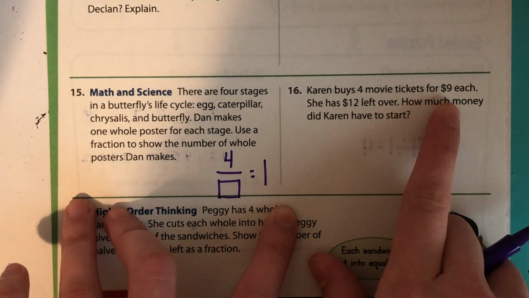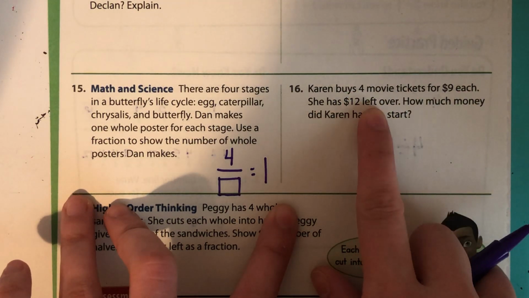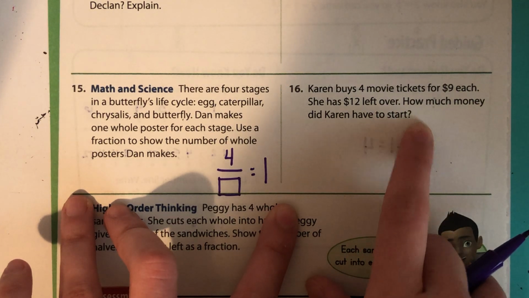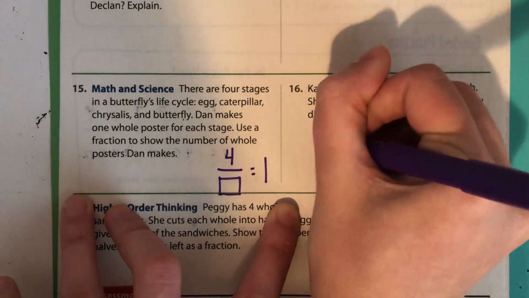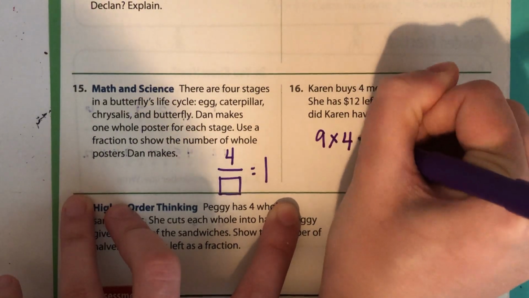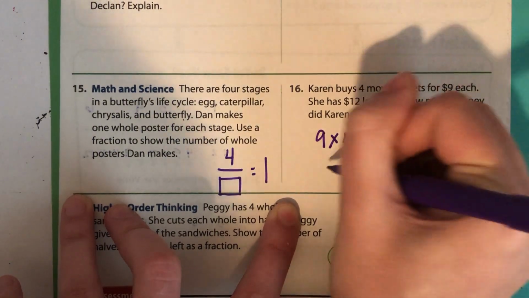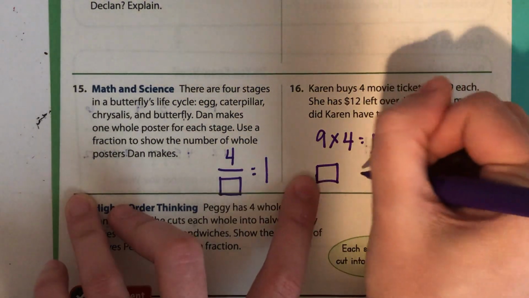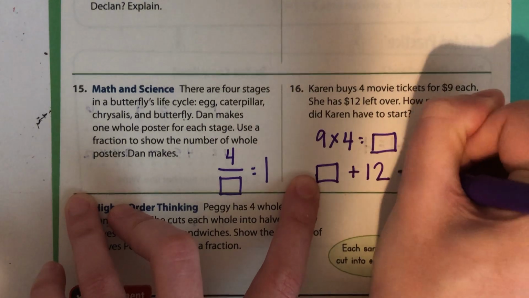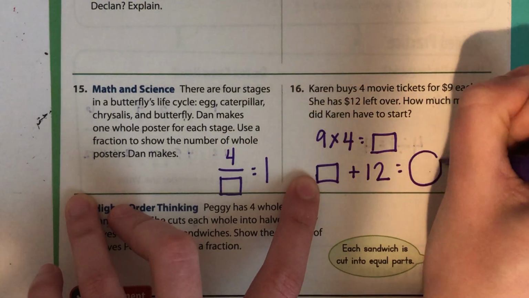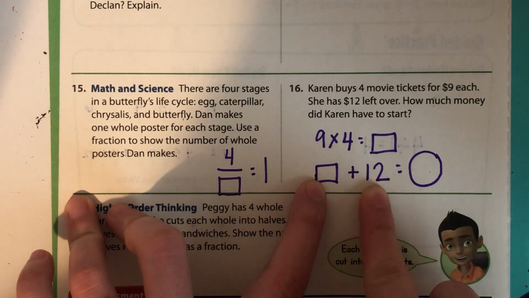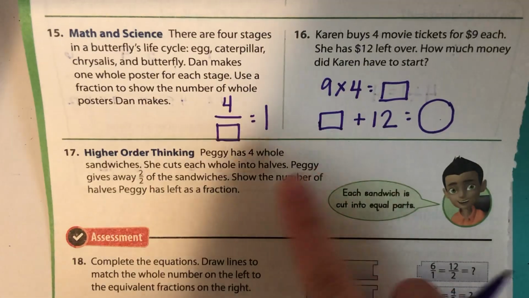Karen buys 4 movie tickets for $9 each. She has $12 left over. How much money did Karen have to start? So you need to take 9 times 4 and get your answer. Then you need to take that answer and add it to 12 to get your final answer. You need to do this first, then take this answer, add 12, and get your final answer.